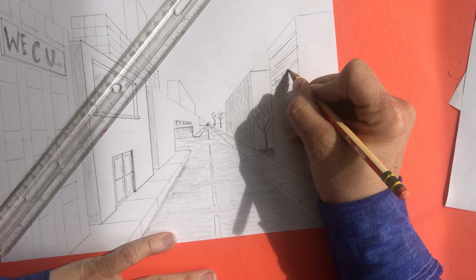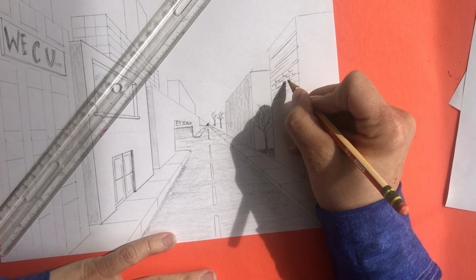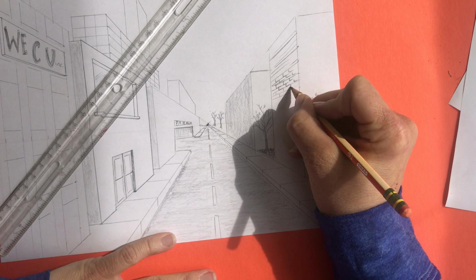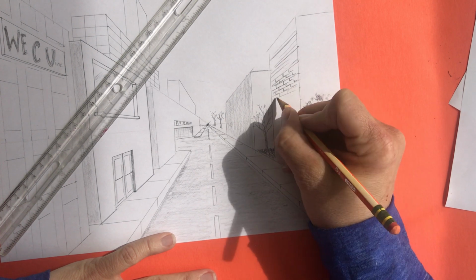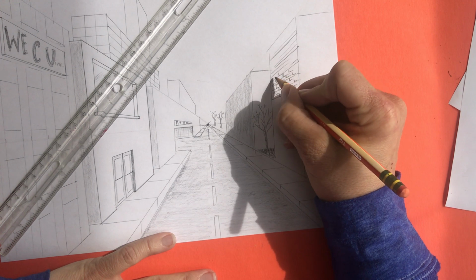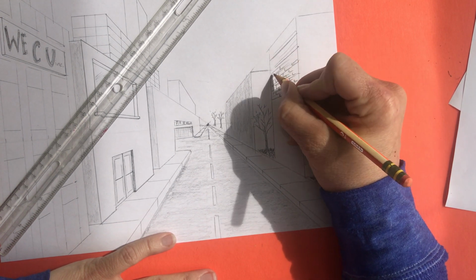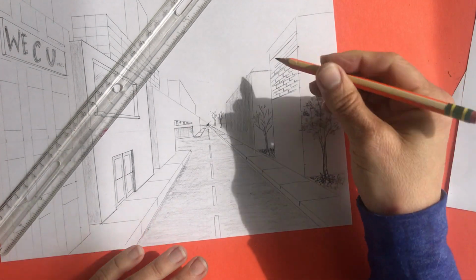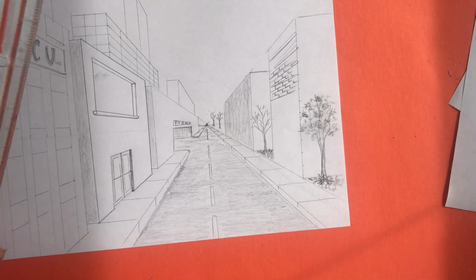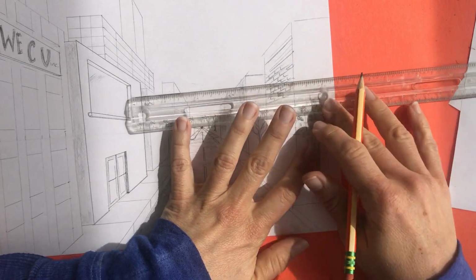And I sometimes do almost little L shapes to give the idea of a shadow. These aren't my fave because they're a little big, but I wanted you to be able to see it. You get the idea of a brick texture, which doesn't have to be as detailed as some of the others. It depends on how you want your drawing to look, I would say.